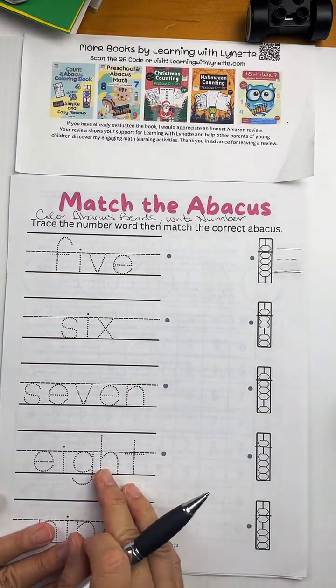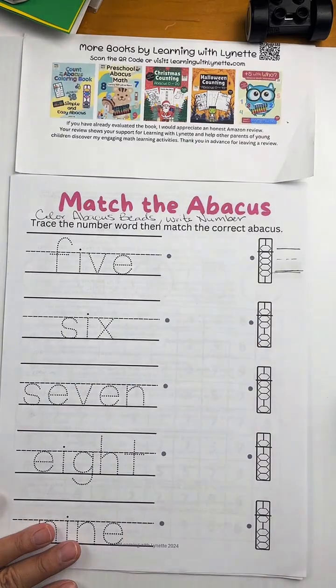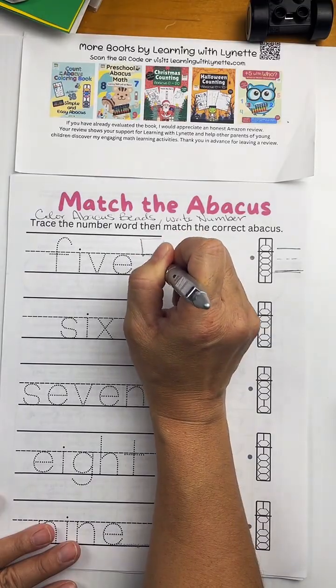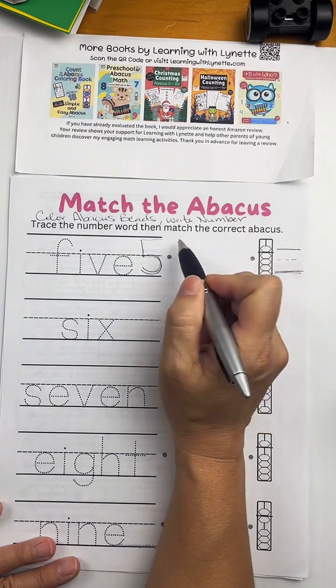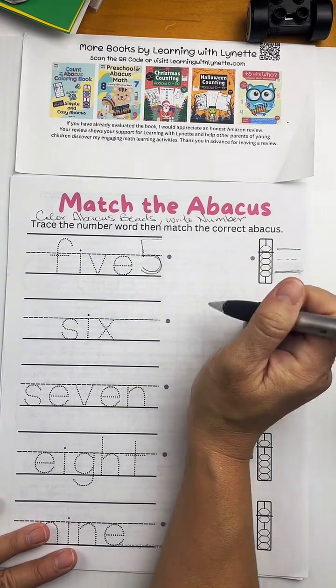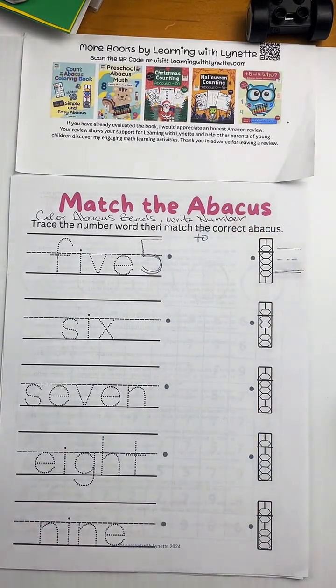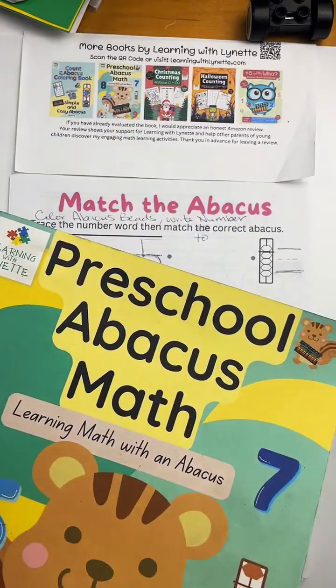So these are the number words. Should we put another number here? Should I put the number here? I'm going to trace the number word and put the, yeah, I'm going to do that. And then match to the correct abacus. I think that's what it is. To the correct abacus. Ooh, yeah, that's so much better. I do like this. Okay, good. So I'm also improving on my abacus. Working on a book. This is my book.